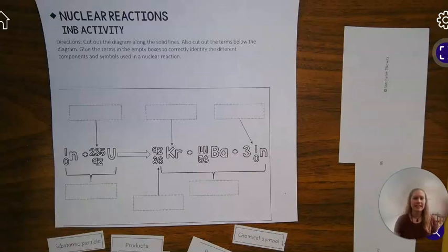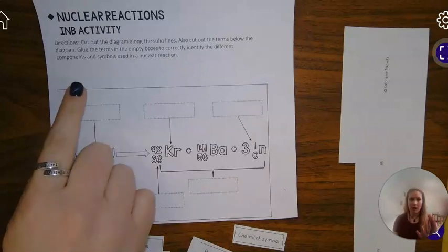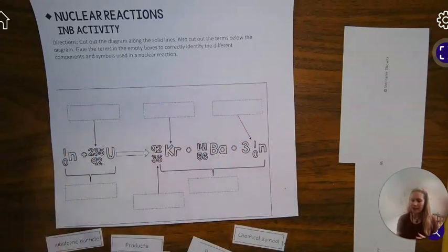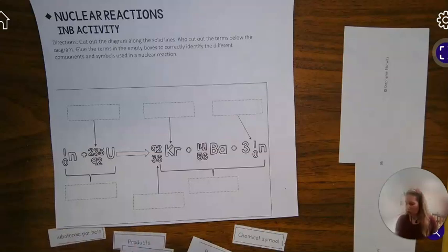Hey there, in this lesson we are going to complete our nuclear reactions activity. Our directions tell us to cut out the diagram along these solid lines, and then we also need to cut out the terms below the diagram. So if you have not already cut out these terms, I would encourage you to pause this video here and then click play once you've got everything set up.